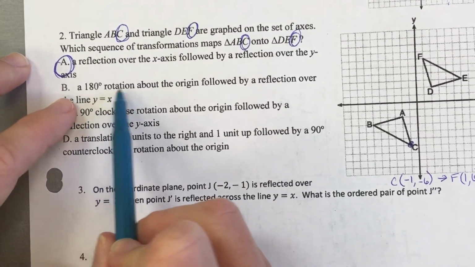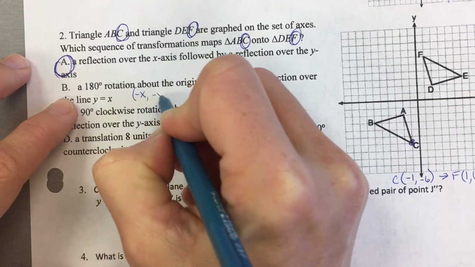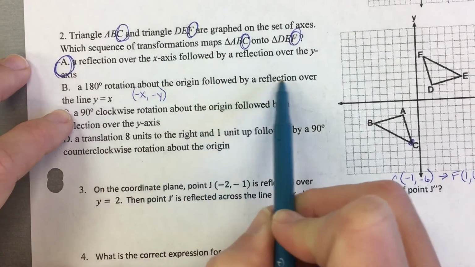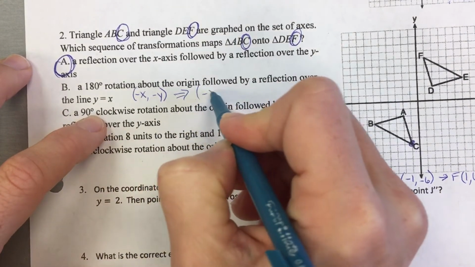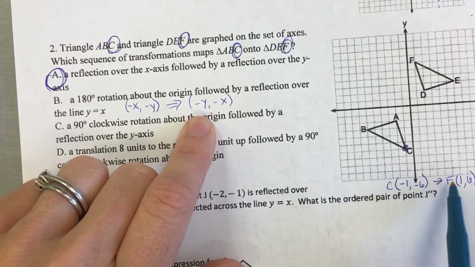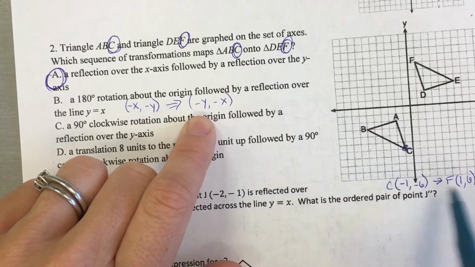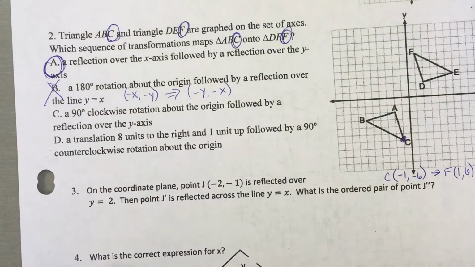B, 180-degree rotation, so that is -x, -y. And then if we reflect it over the line y equals x, they have to switch places. If you go back to the 2 points we picked, did x and y switch places? No, so B doesn't work, and C and D do not either.